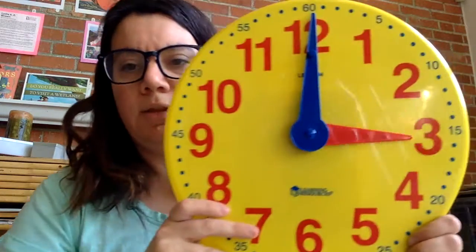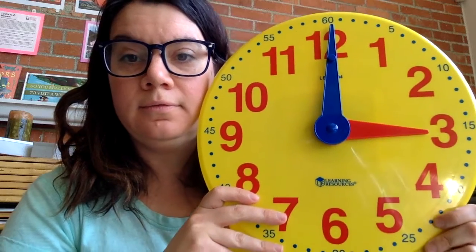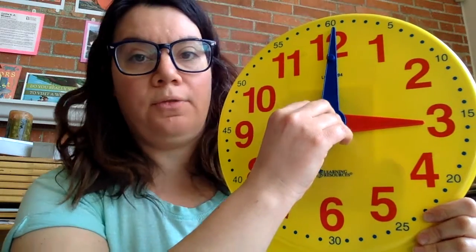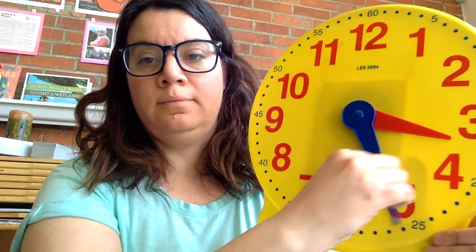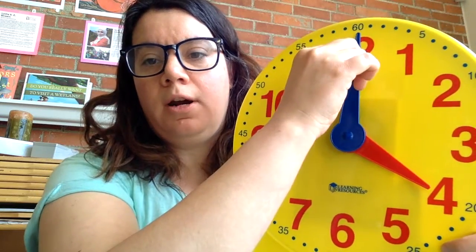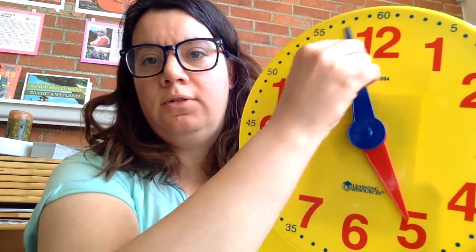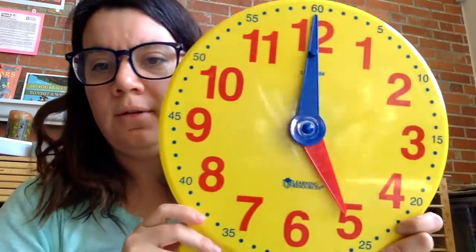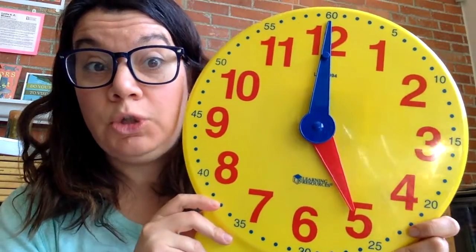So let's say Robbie has band practice at, let's go back in time here. Robbie has band practice at 3 o'clock. And it gets over at 5 o'clock. 1 hour, 2 hours. So that means band practice was 2 hours.